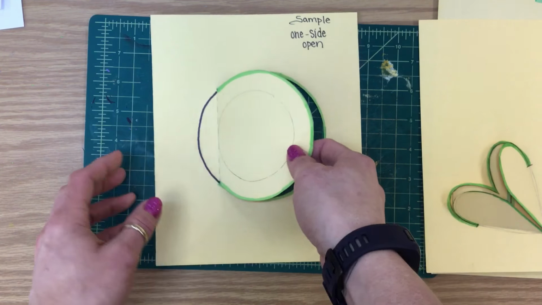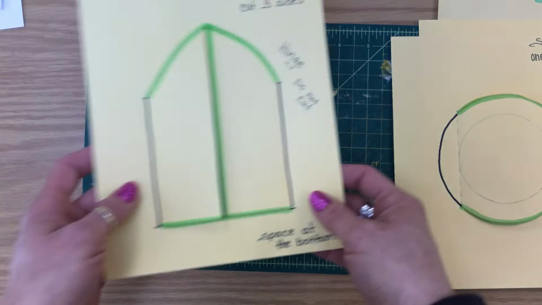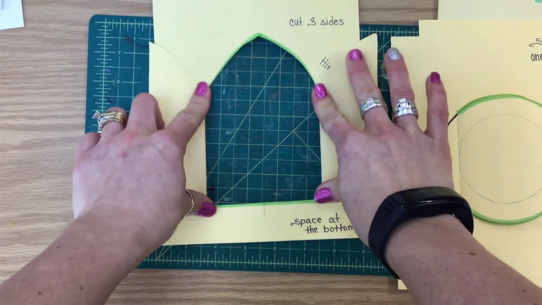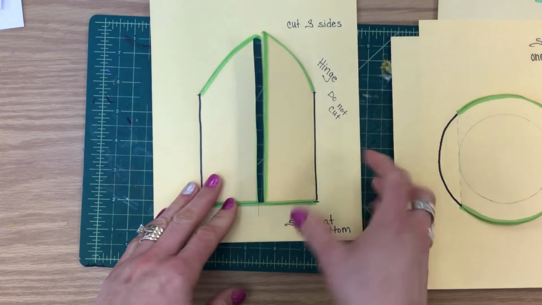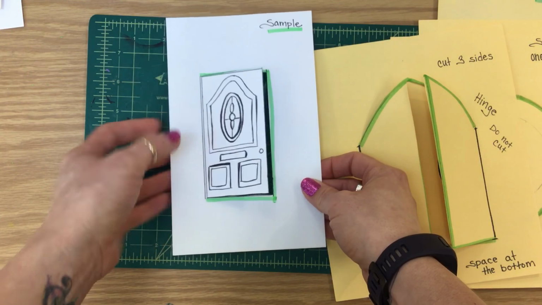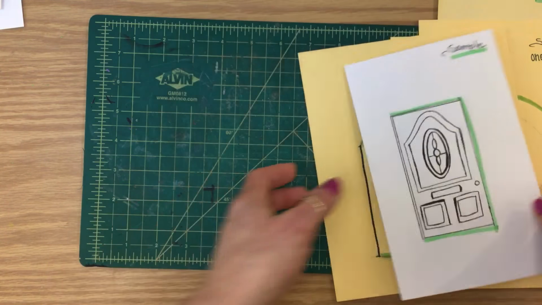I've had people want to do some pretty intricate details. So maybe you just do that on a regular door, then your design could be on the front of it. Here's that one again. And here's one somebody designed as an actual door. So just keep in mind where the hinge is going to go.